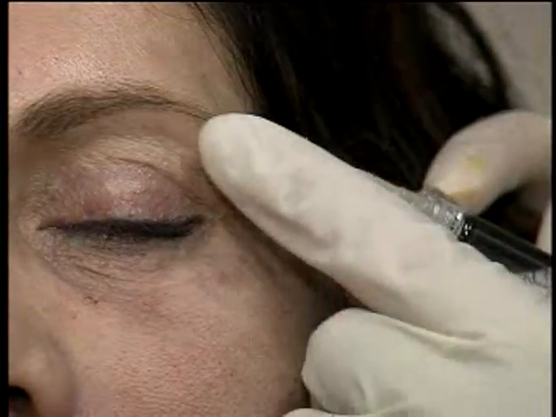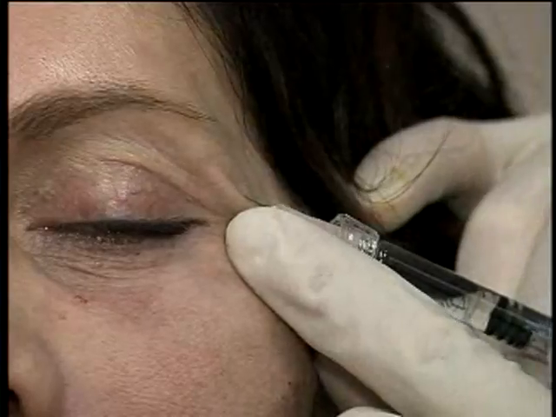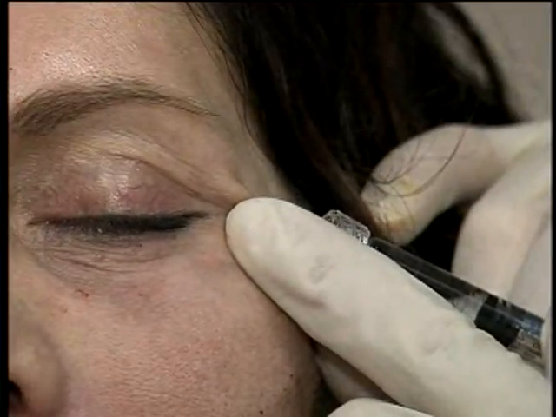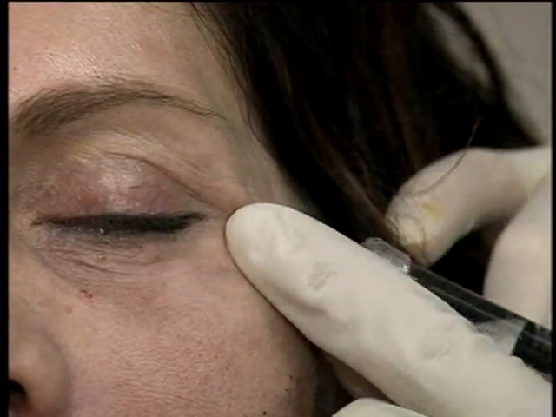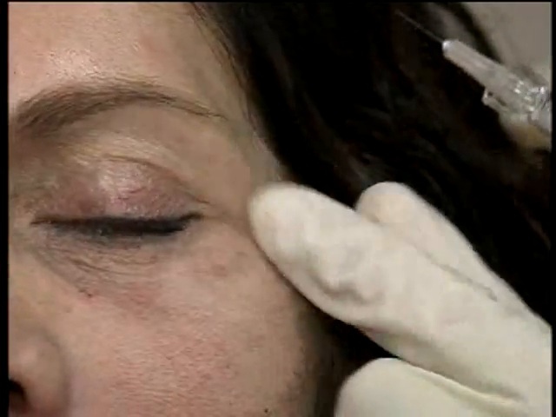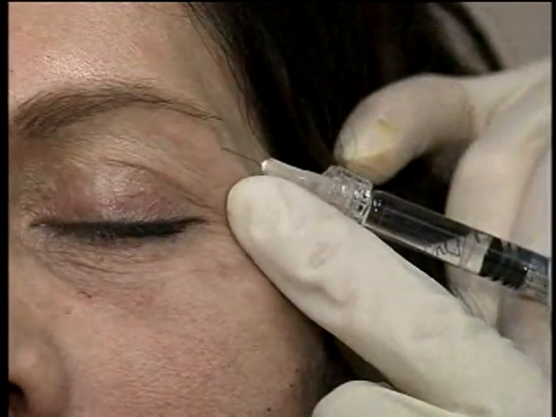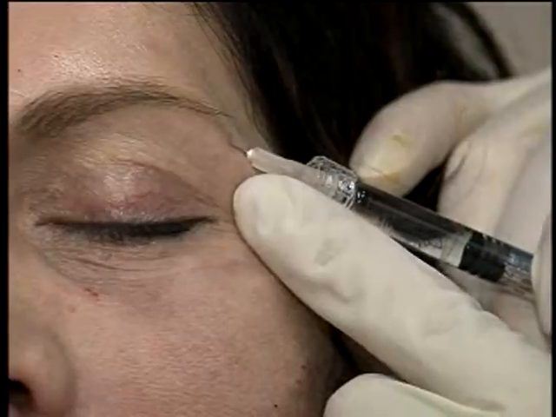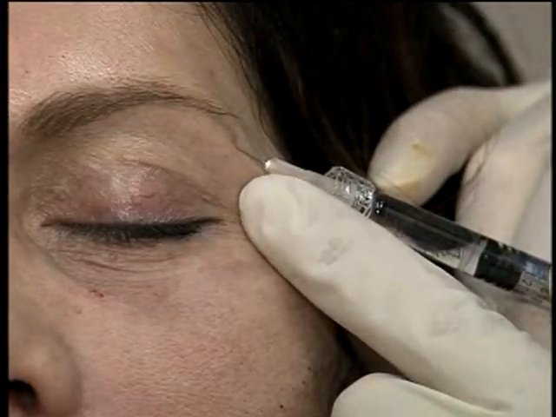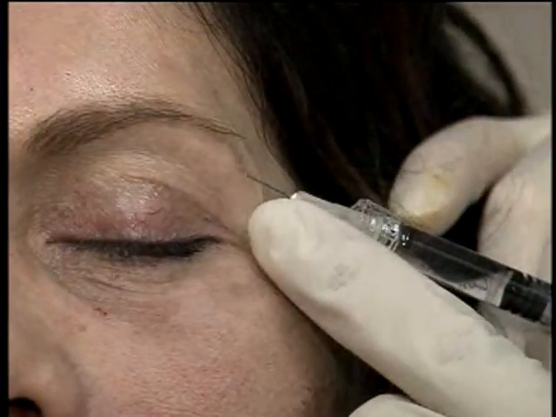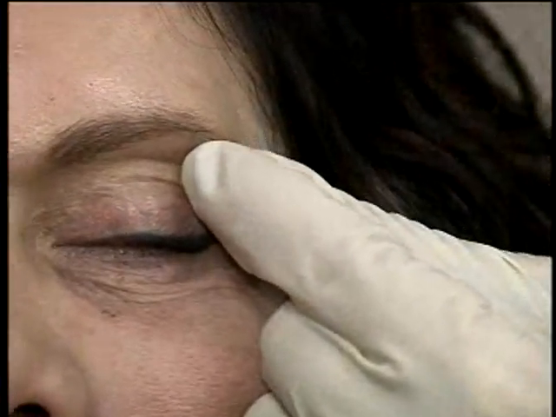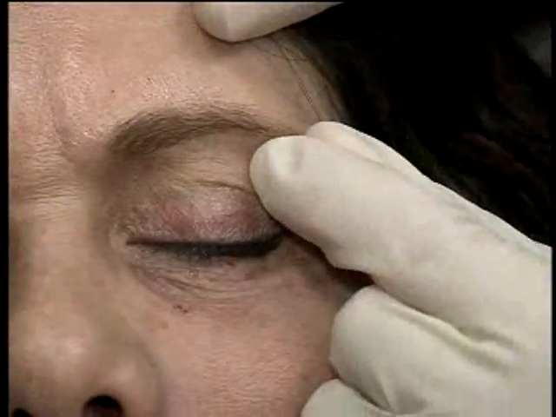Threading method. And I come out here over the orbital rim, underneath the brow, massaging it into place.